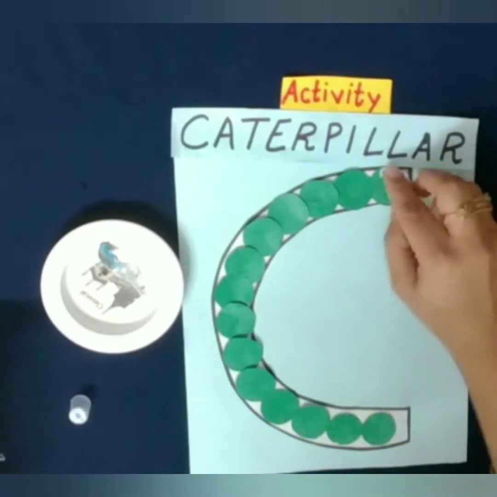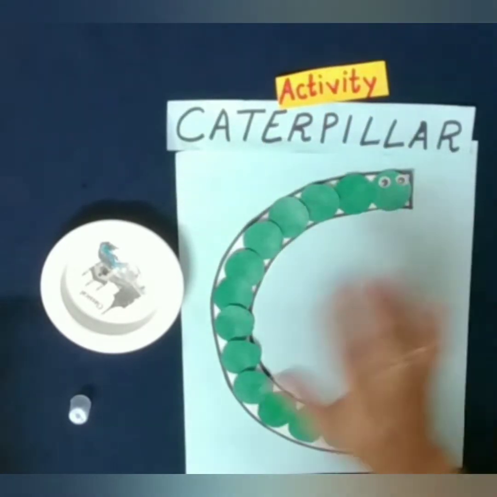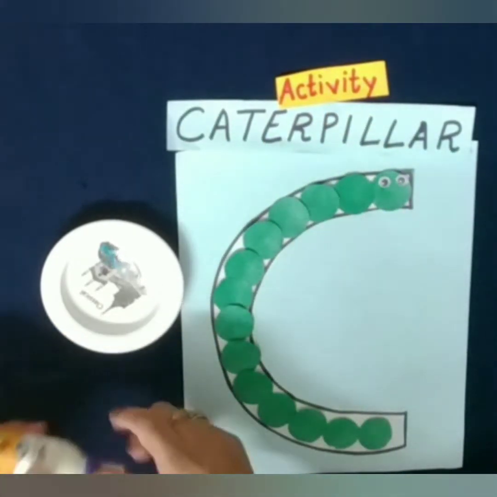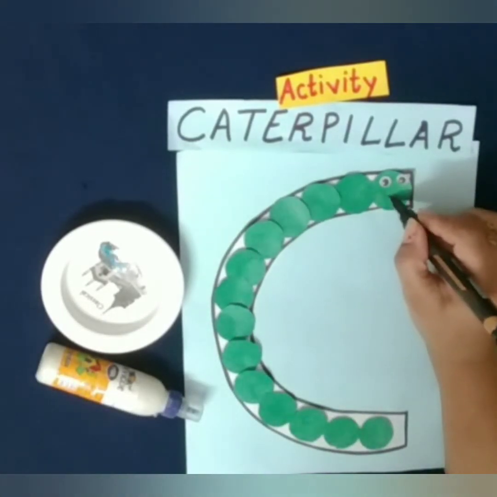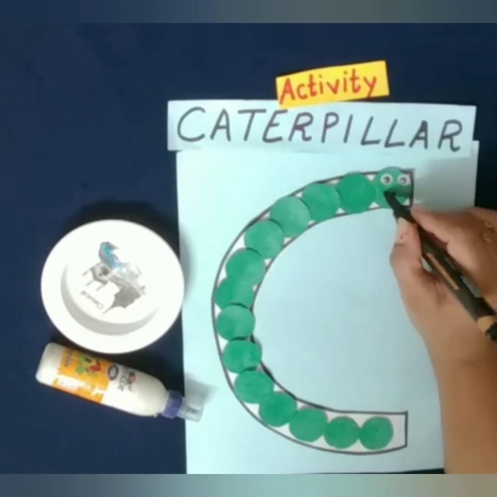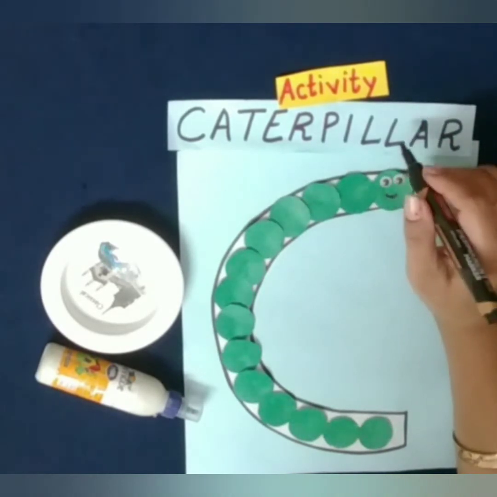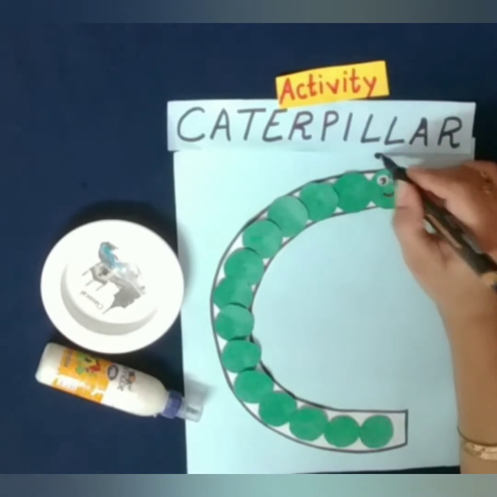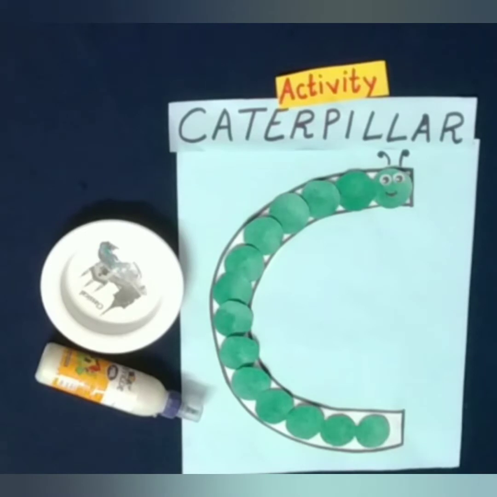Wow. And now what are we going to do, you know? We are going to make its smiley face. And two feelers here. See children, isn't it a very nice caterpillar? Wow!